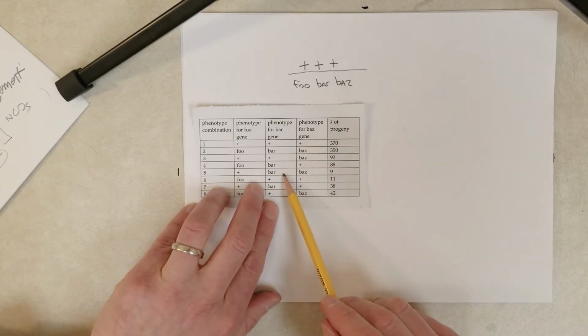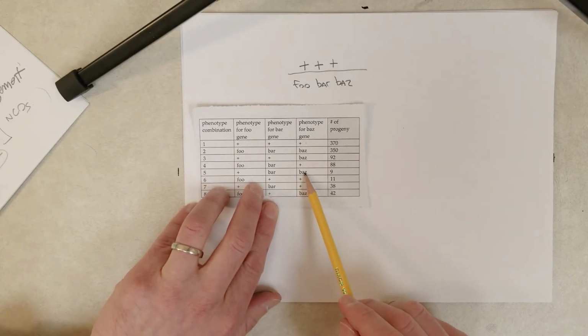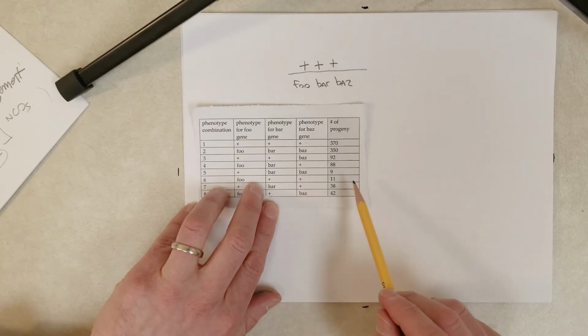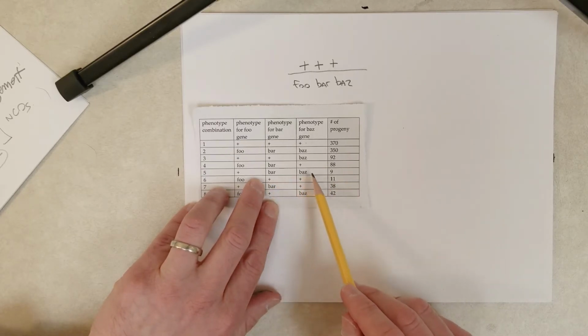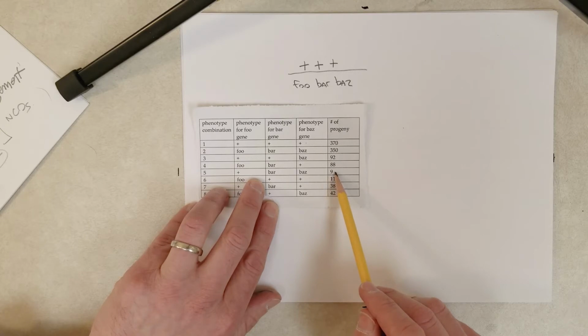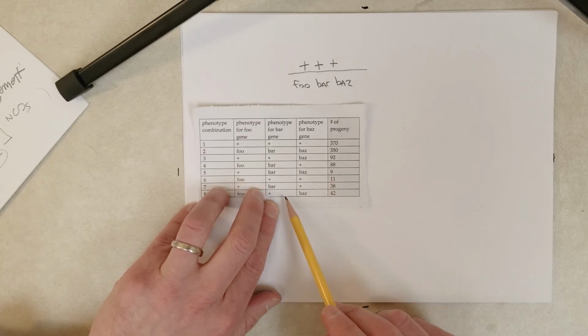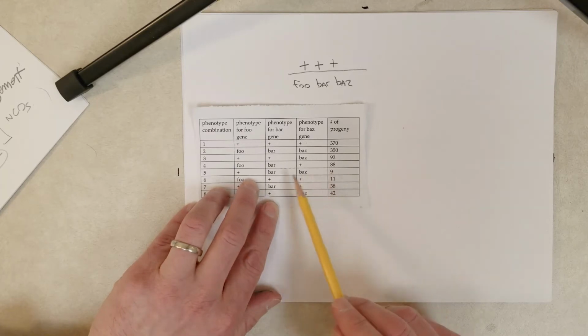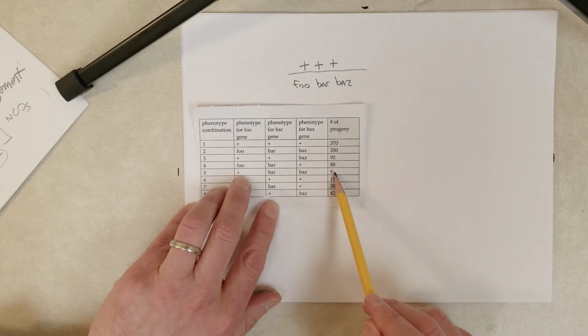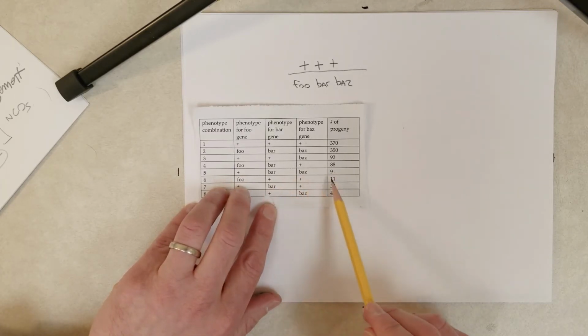Find the phenotypes that occur in the lowest numbers. Let me rephrase that. The phenotype combination that occurs in the lowest numbers. So that's plus bar baz 9, foo plus 11.